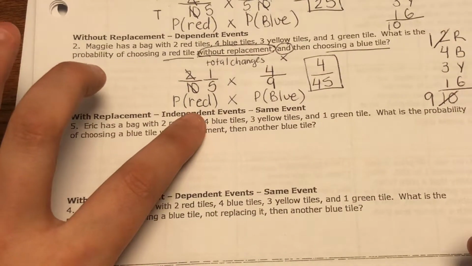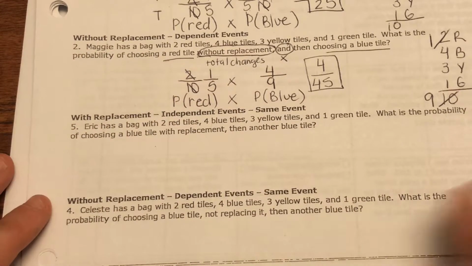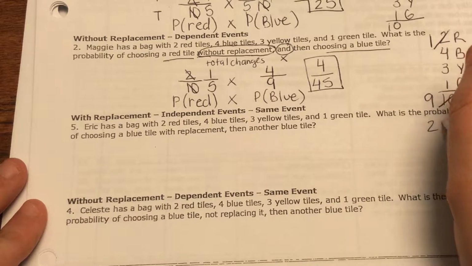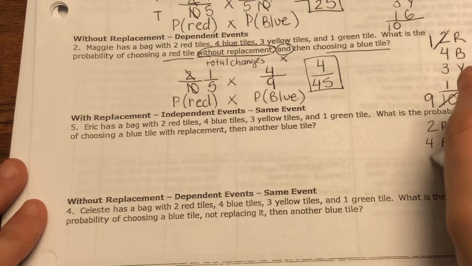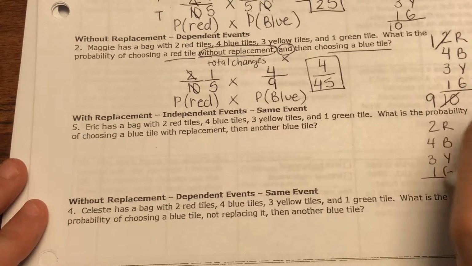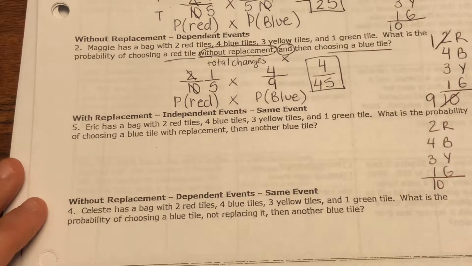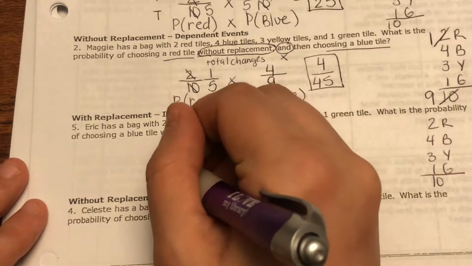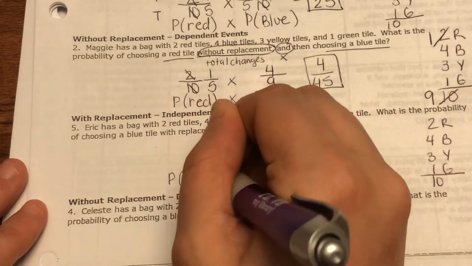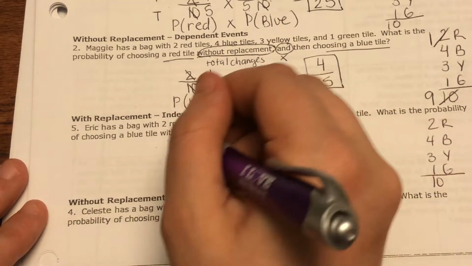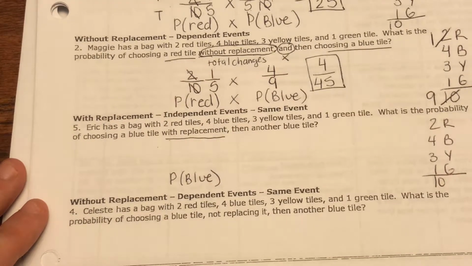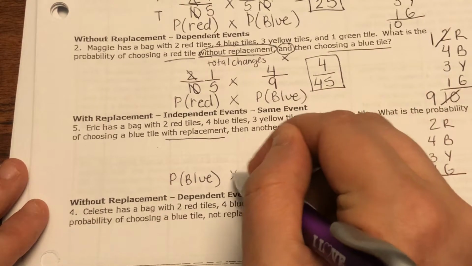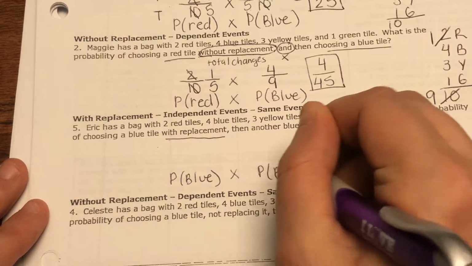With replacement, independent event, same event. Okay? So Eric has a bag with 2 red tiles. So I write 2 red, 4 blue, 3 yellow, 1 green, for a total of 10 tiles. What is the probability of choosing a blue? So I would write probability of blue. With replacement means that the total does not change. Then another blue. So then means I'm going to multiply another blue.